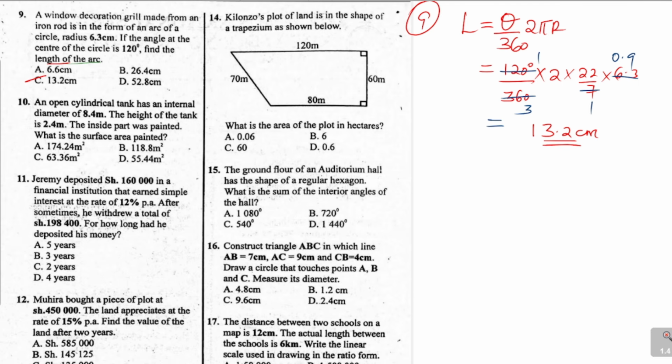We go to question 10. An open cylindrical tank has an internal diameter of 8.4 meters. The height of the tank is 2.4 meters. The inside part was painted. What is the surface area painted? So this is a cylindrical tank and it has an internal diameter of 8.4. One important thing to note, it is open.